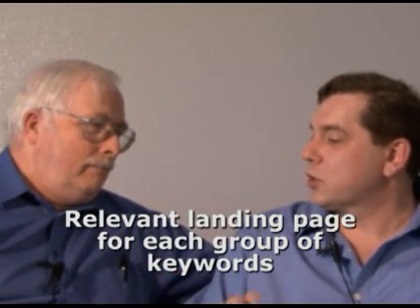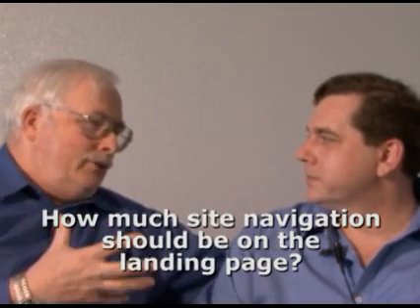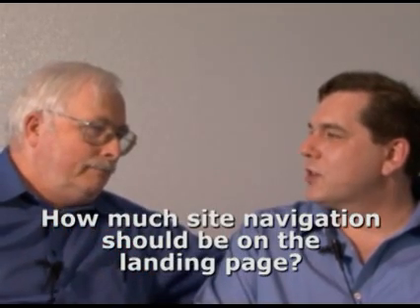So when you think of the search process, you have a group of keywords, they should be very closely related. You have an ad copy that should explicitly explain those keywords. The landing page should go in conjunction with those. How much navigation stuff should be on the landing page? That's a really tricky one.